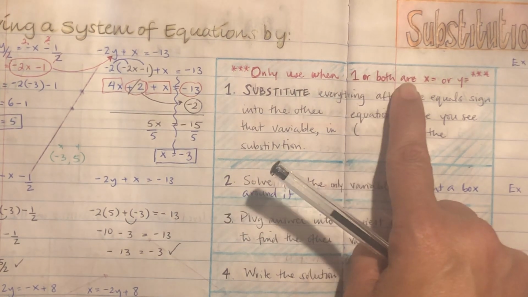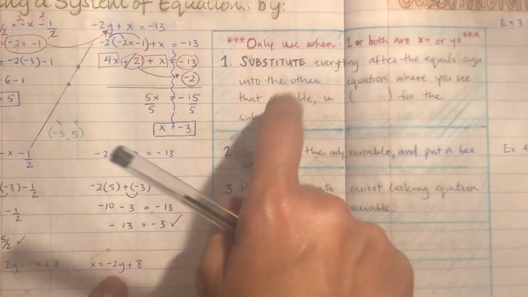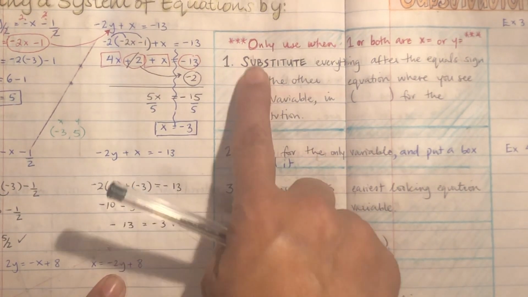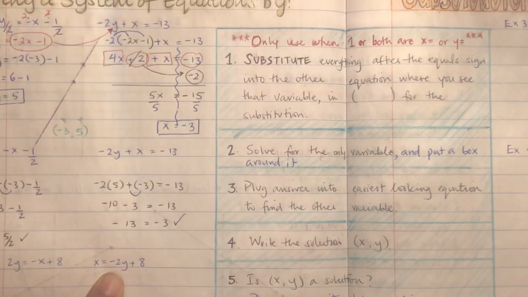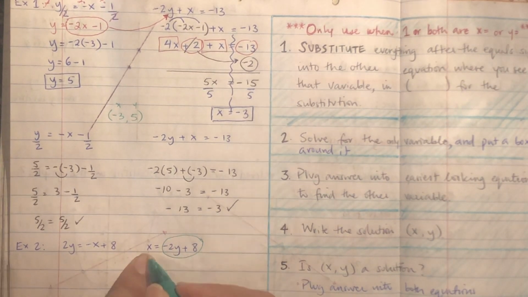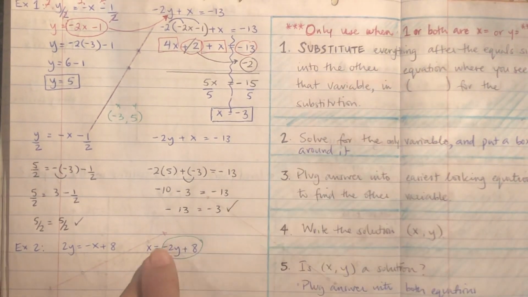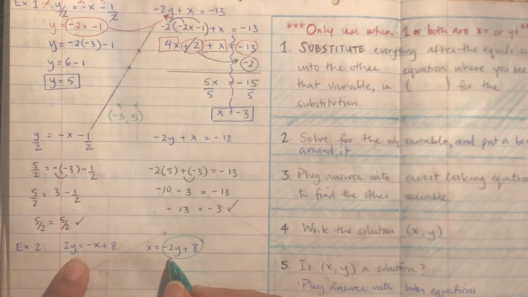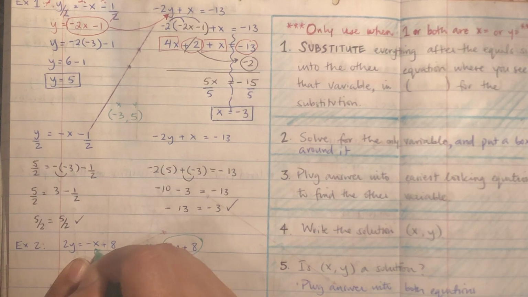All right, so again, you only use this when one or both of them are x equals or y equals. So in this case, what do I have? I have x equals. So I can go ahead and use this method of doing it. So we're going to substitute everything after the equal sign of x equals or y equals. That means this one right here. So I'm going to substitute all of this, everything after the x equals, into the other equation where I see that variable. So I'm going to bring this into this other equation where I see what? X. So this whole thing, I'm going to draw an arrow goes into here.